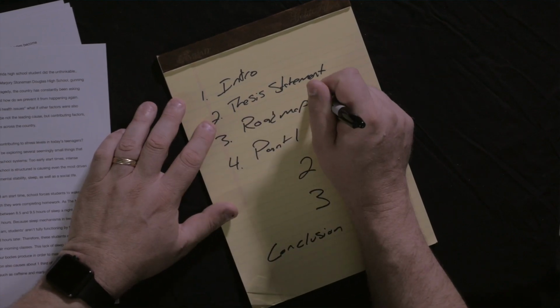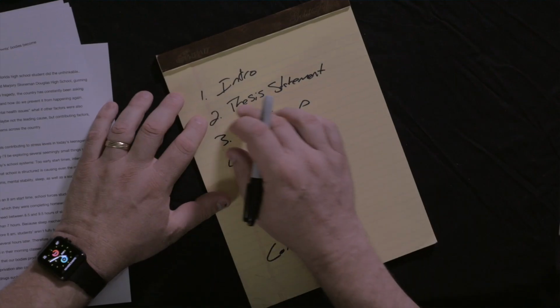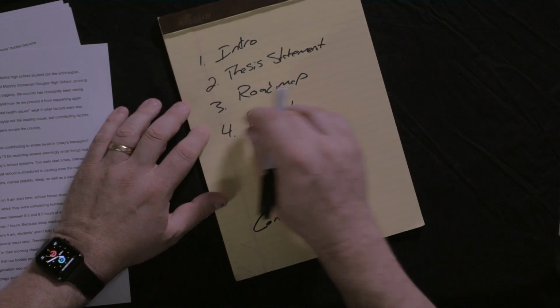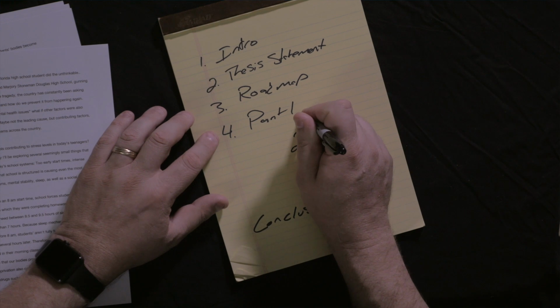The second thing is going to be your thesis statement. This is nothing complex. This is simply the point of your speech. It's usually just a short sentence, and I'll go through that in a minute. But this is just a quick little statement. Third is going to be your roadmap. Now, this is really key in competitive speaking because this is what's going to tell your judge exactly where you're going. I'll go through that more in a minute.